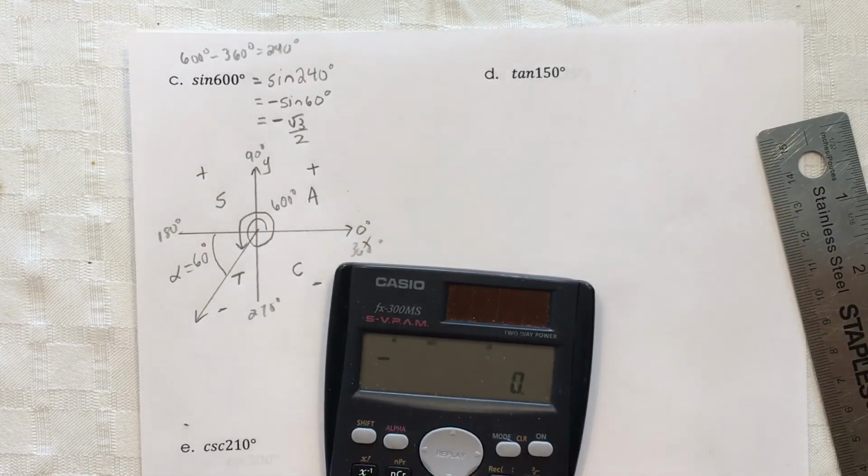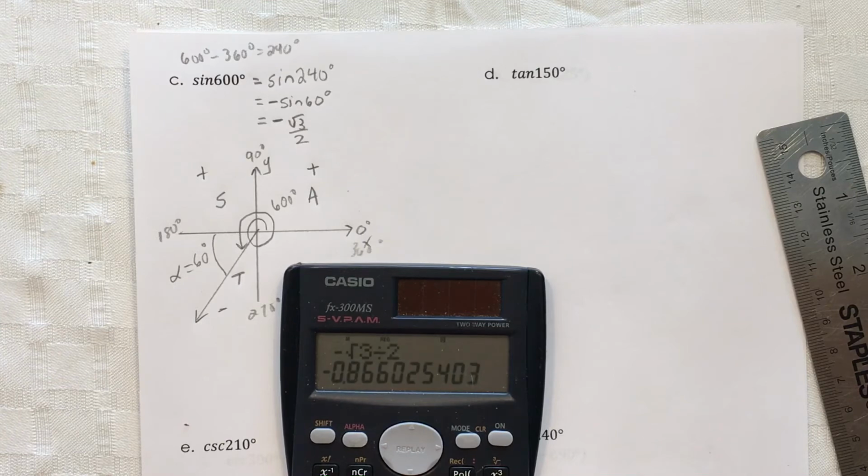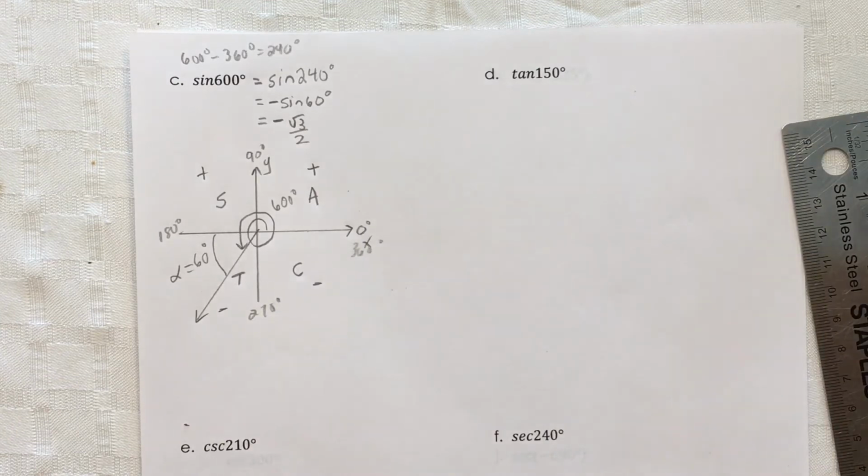Okay, again, let's prove that on our calculator. So the sine of 600 degrees is negative 0.866025, and then we should get that same decimal if we do negative square root of 3 divided by 2. Same.